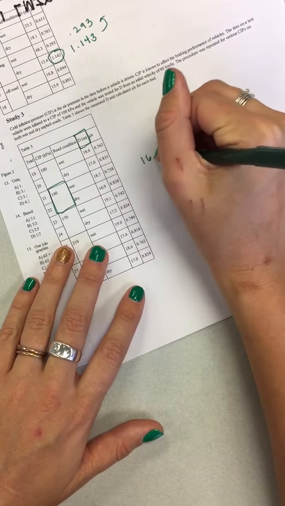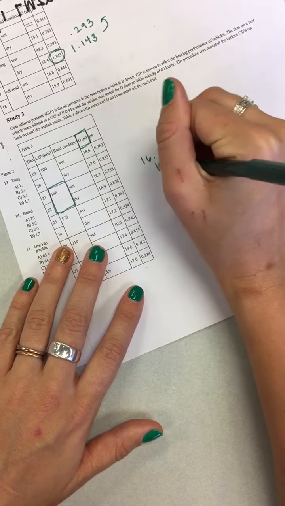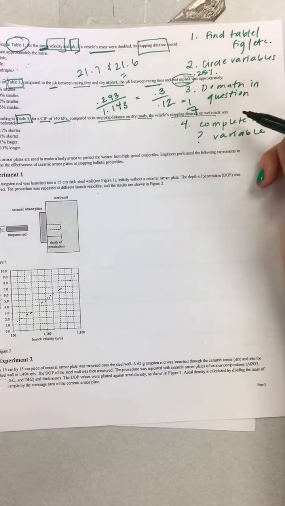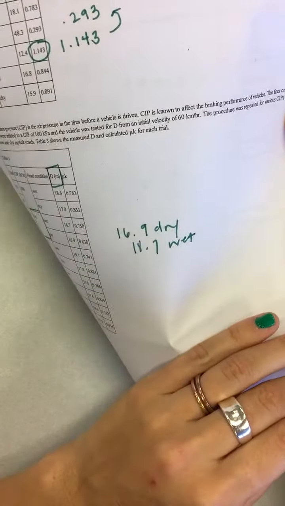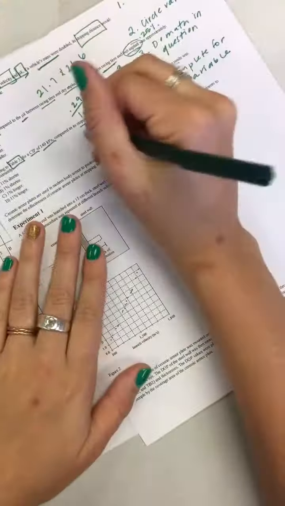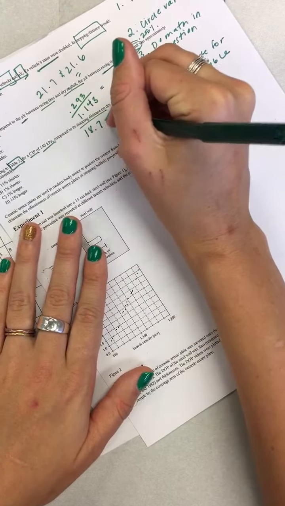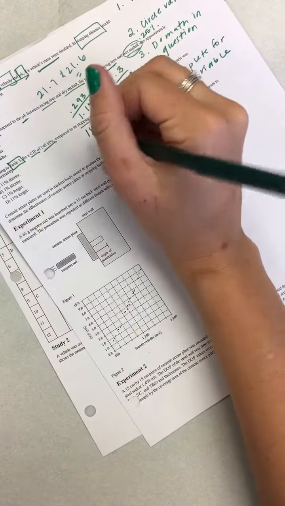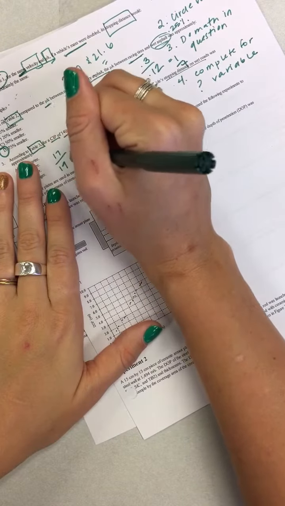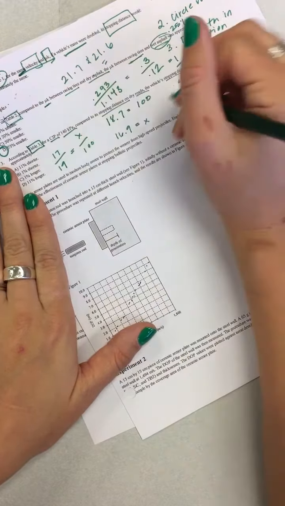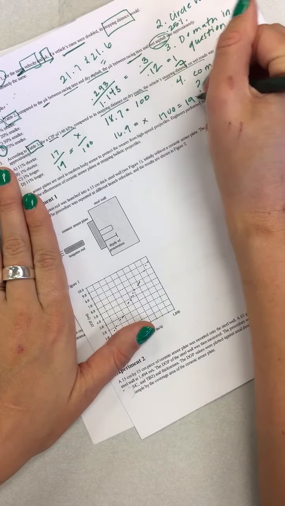So we have 16.9 dry, 18.7 wet. Now let's go back to the question. The vehicle's stopping distance on wet roads was, so wet is 18.7, so that's going to be our 100%. And then dry was 16.9, and that's going to be our x%. So let's say 17 over 19 equals x over 100. So 1700 equals 19x. What is that going to be equal to?